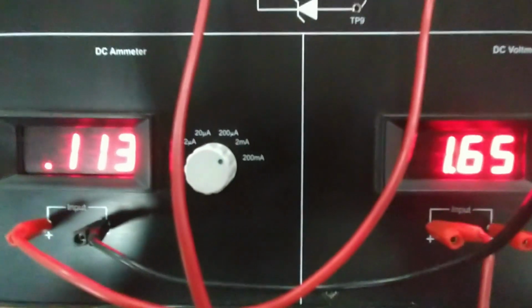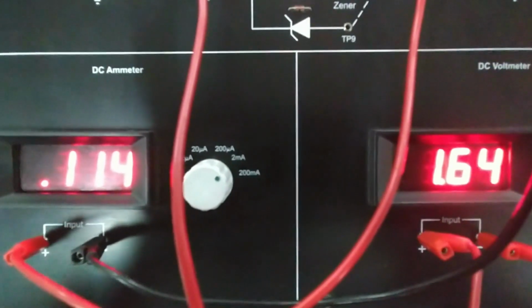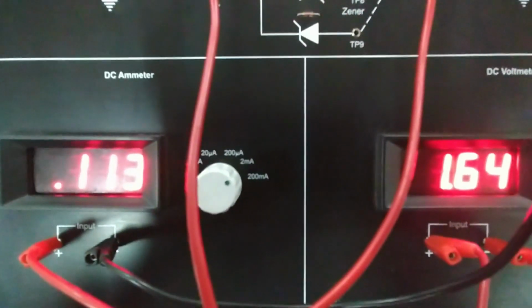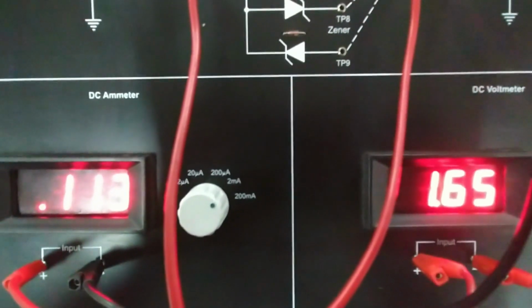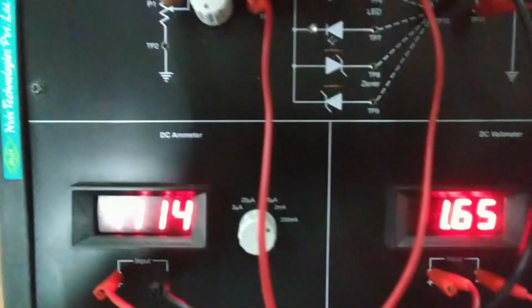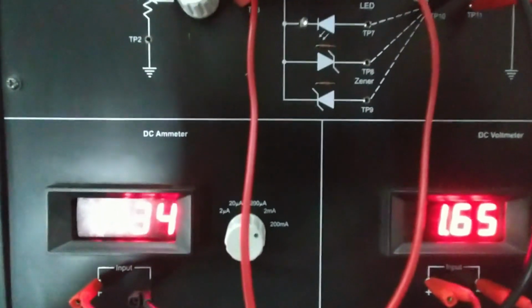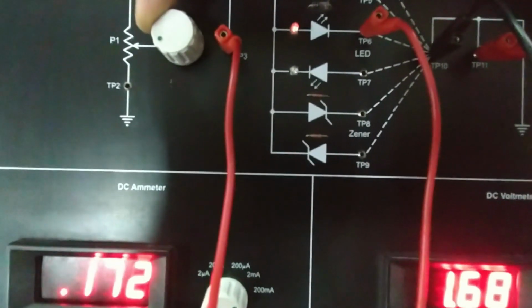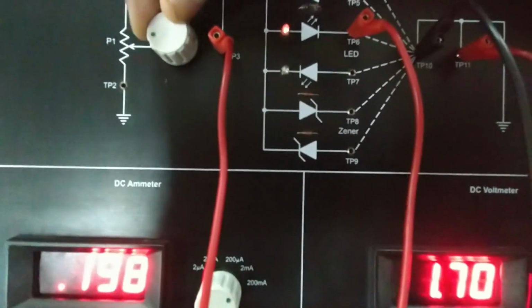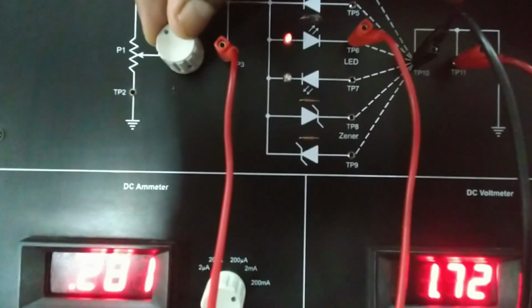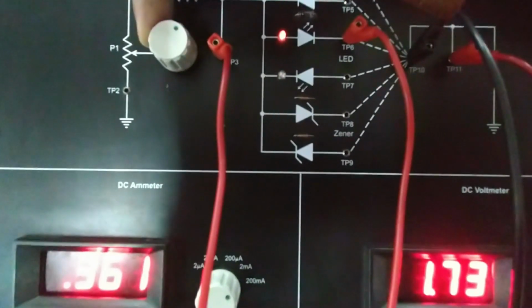Okay, so the value is 1.65 and the value of current is 0.113 milliamperes. Now I increase this further, see this light intensity is increased. I am going to almost 2.